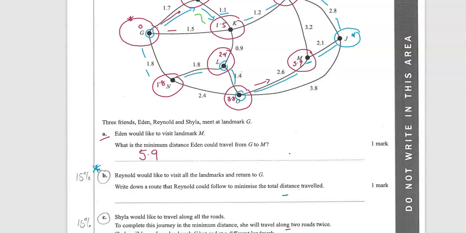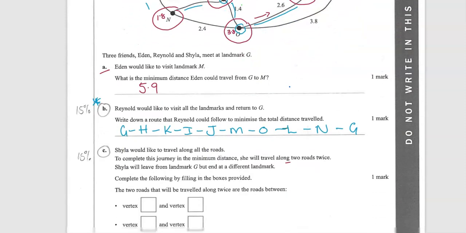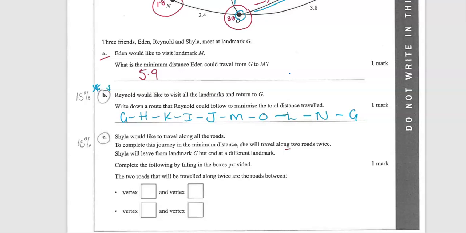So we'll just write the path. We went to G to H to K to I to J to M to O to L to N and back to G. Okay, so I honestly think that we probably need to use Dijkstra's for the minimum because it will help you with your trial and error for this one.